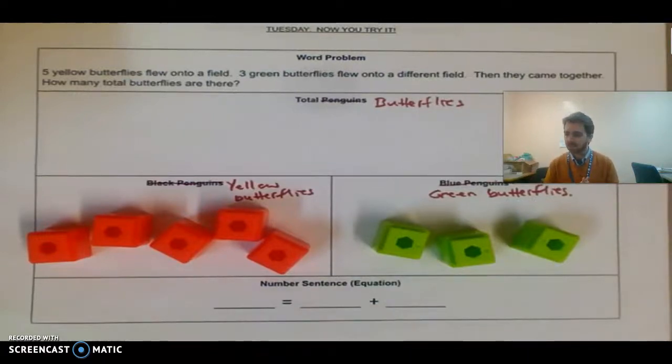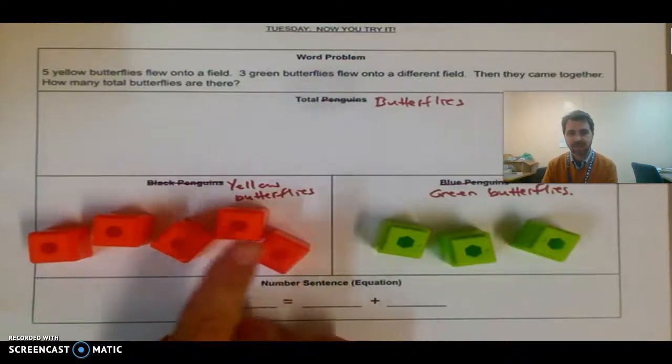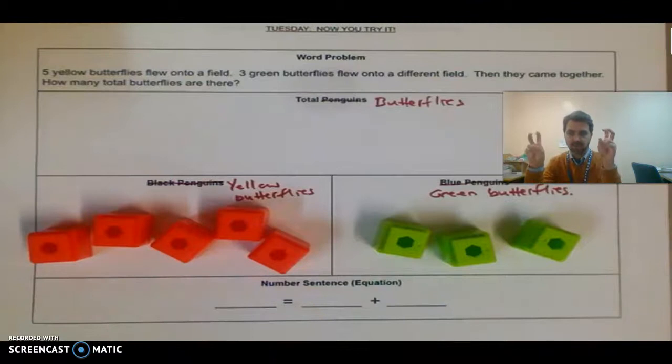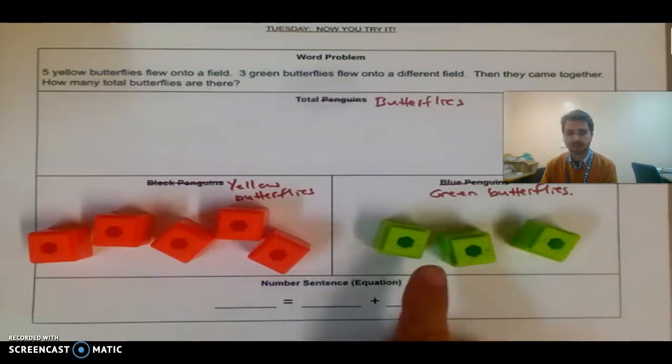So let's get started. Yesterday, you did this problem with butterflies. So just quickly, you should have had 5 butterflies over here, right? These are the yellow butterflies, even if your cubes aren't yellow. And I happen to have some green connecting cubes, so I put the 3 over here.